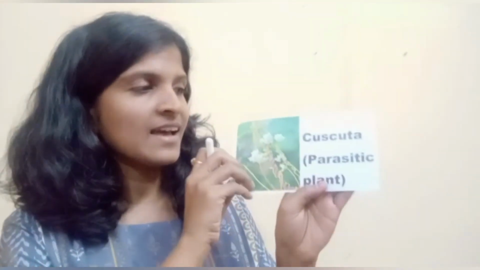And the third category is parasitic plants. A parasitic plant is nothing but a plant which obtains its nutrition from other plants. The best example for parasitic is cuscuta. This is the cuscuta plant. With this, the types of nutrition are going to get over.